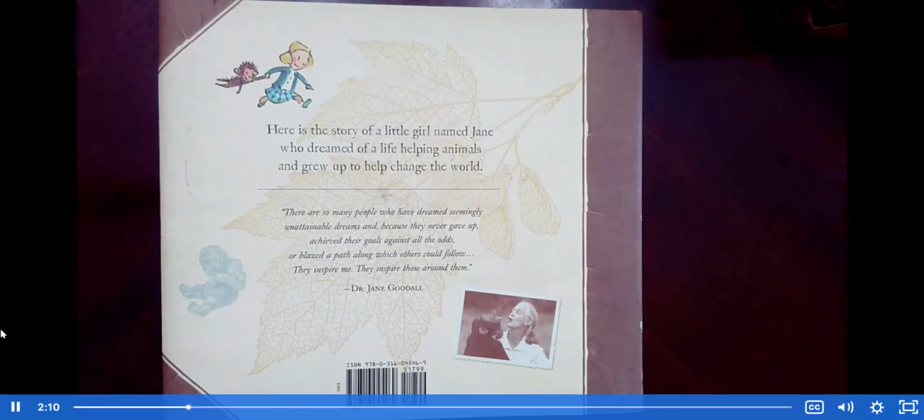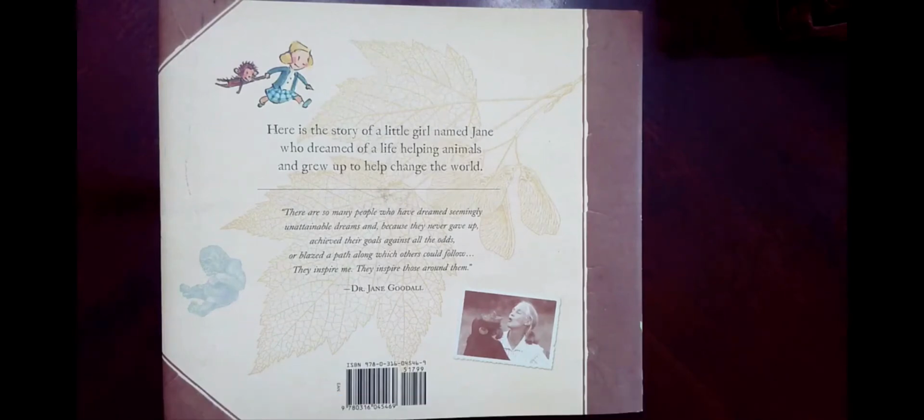Here is the story of a little girl named Jane who dreamed of a life helping animals and grew up to help change the world. Think for a minute. What do you see in the illustrations on the back cover? Share with your learning partner.